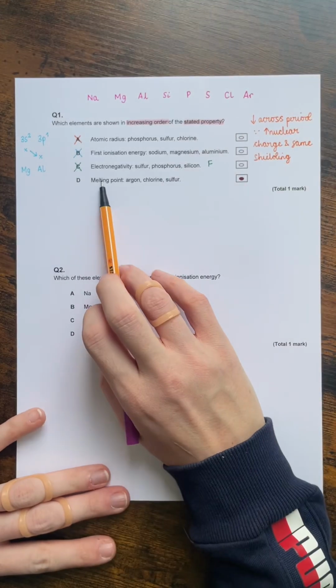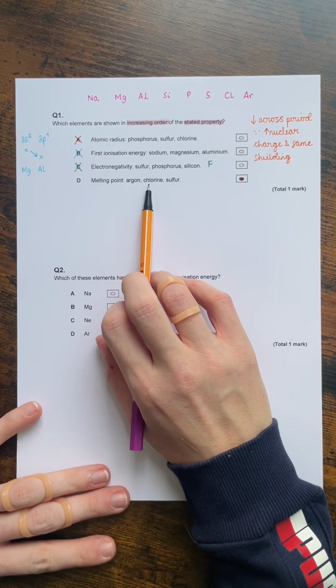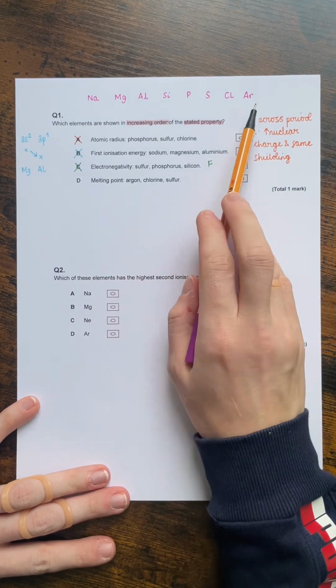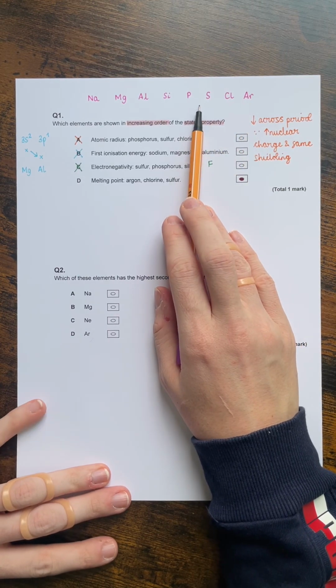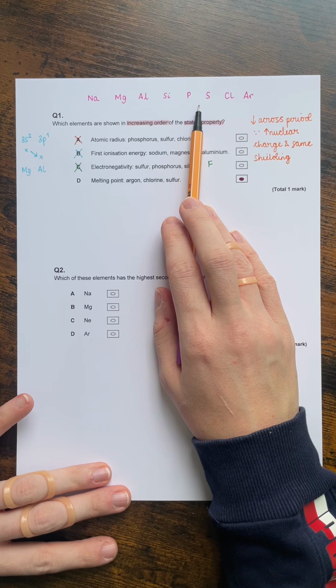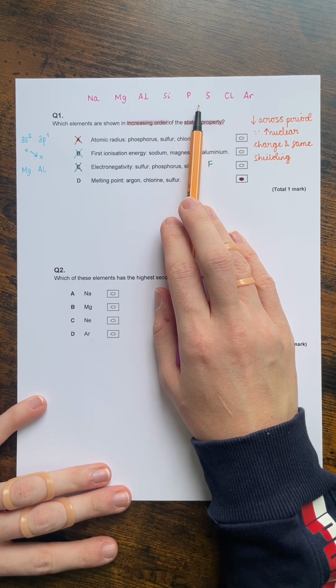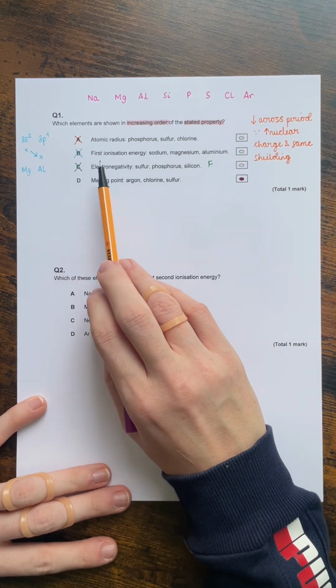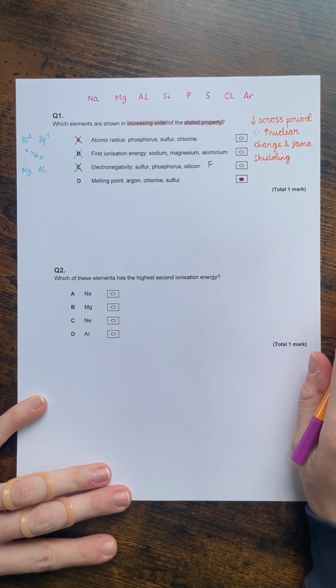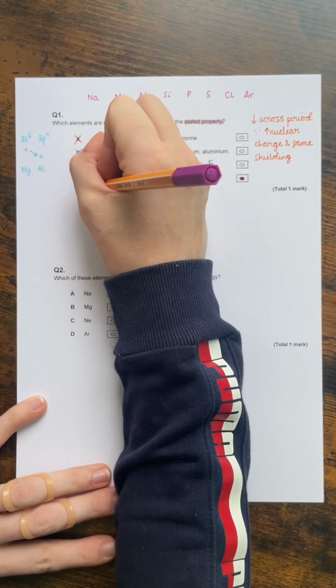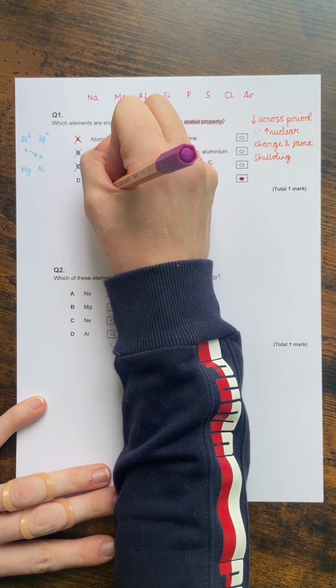So melting point, we've got argon, chlorine and sulfur. So argon, chlorine, sulfur. Now, melting point is another one where it's potentially a little bit tricky because we don't have a set trend. It doesn't increase all the way across, it doesn't decrease all the way across, because melting point is all to do with structure and bonding.